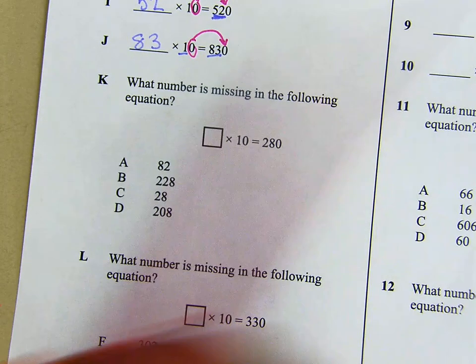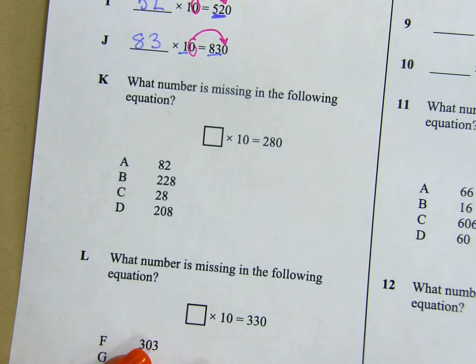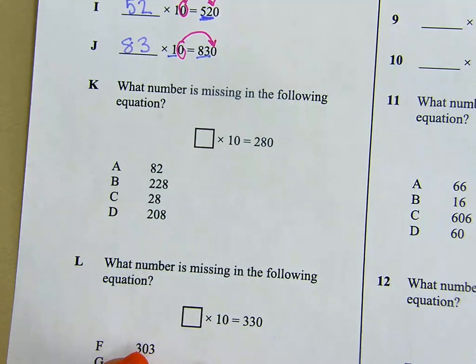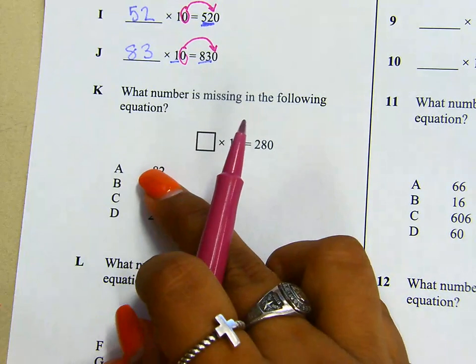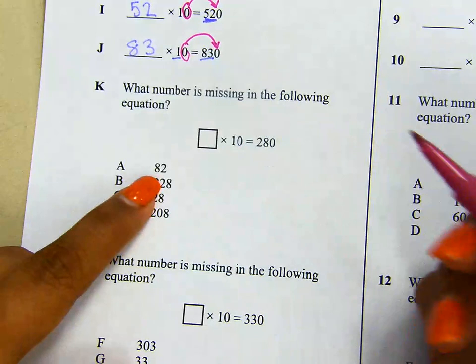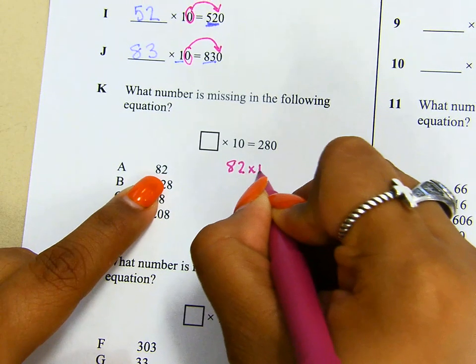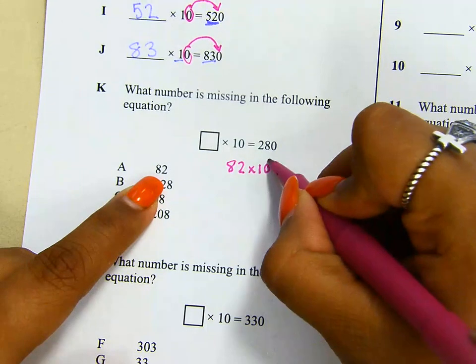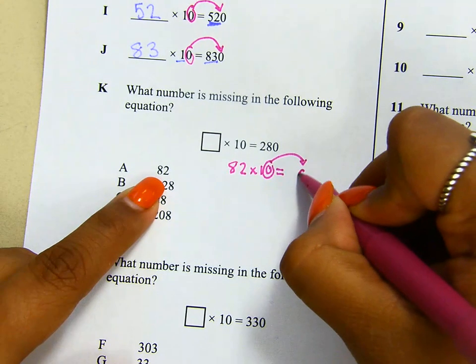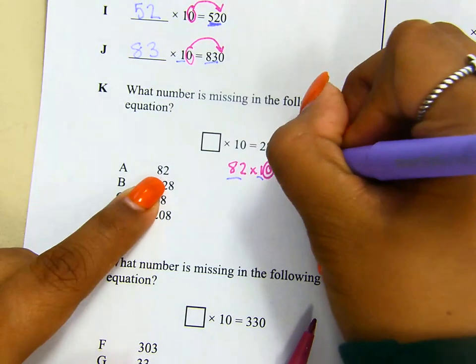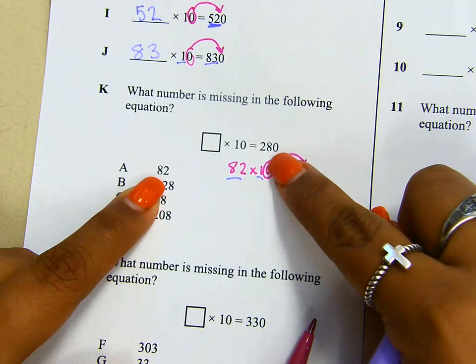So now I'm going to look at letter K. It said, which number is missing in the following equation? So I have blank, or a box, times 10 equals 280. So I need to figure out, I need to fill in this box. So here, let's figure that out. I'm going to look at each and every one of these. So I'm going to look at 82. If I have 82 times 10, I'm going to get my 0, move it to the side. 82 times 1 is what? 82. Does that match my 280?